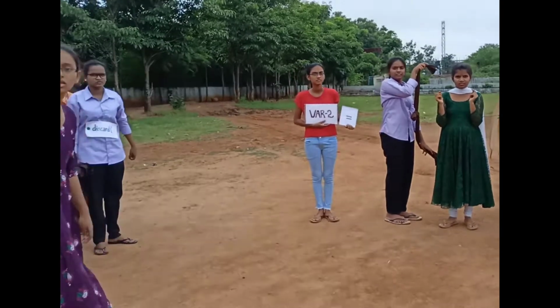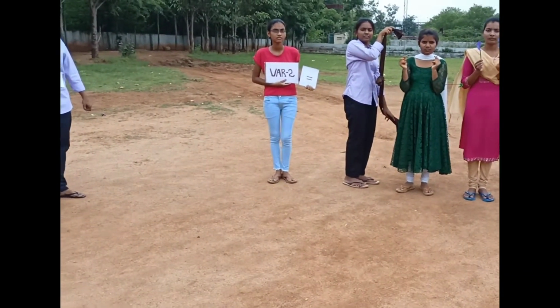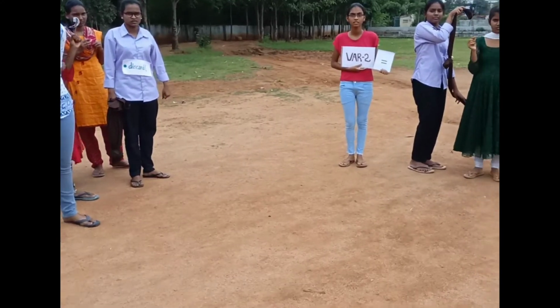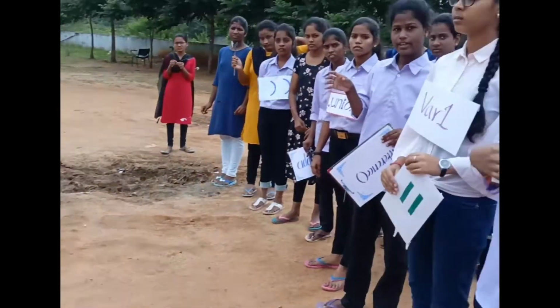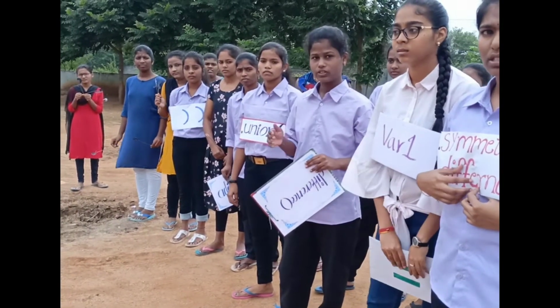Okay, I have a question. What is the difference between intersection and symmetric difference? Or else normal difference with symmetric difference? Intersection brings common elements, but symmetric difference means other than those elements.